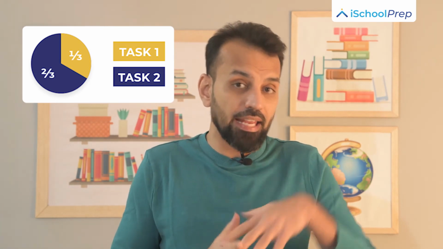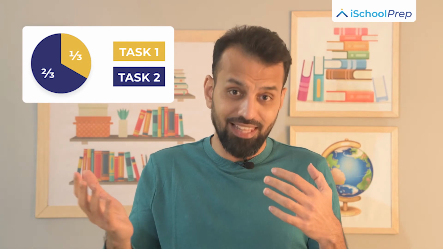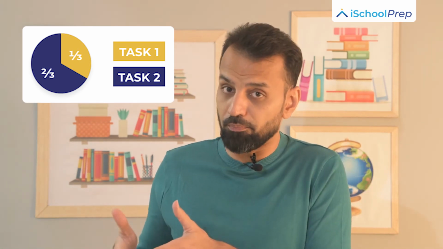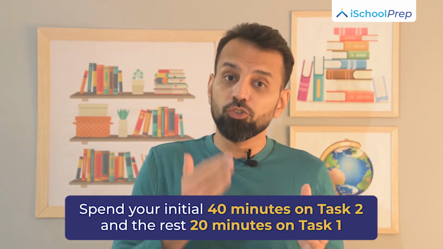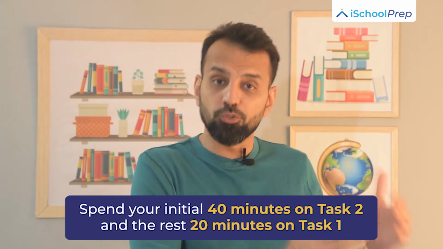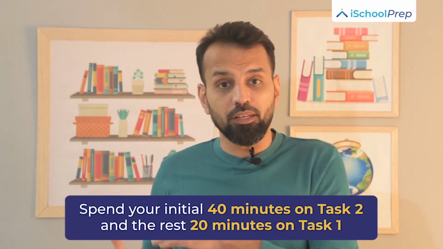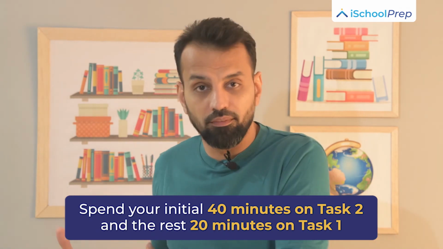Also, task 1 has 1/3 weightage and task 2 has 2/3 weightage. So this does not mean that any one task is more or less important than the other, because you will be evaluated on both the tasks in that 1 hour period that you write. What this means is you need to be strategic when it comes to writing your responses. So the initial 40 minutes you should spend on task 2. And the remaining 20 minutes you should spend on task 1.